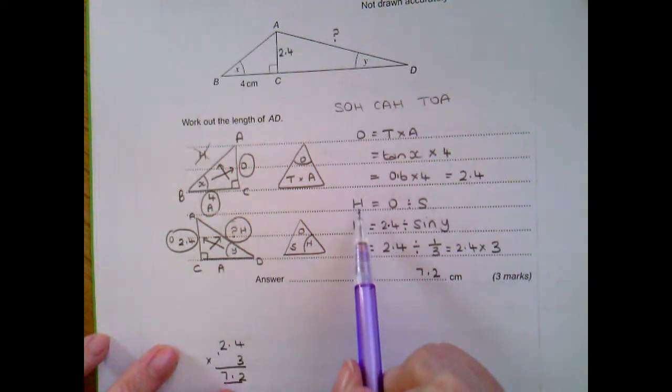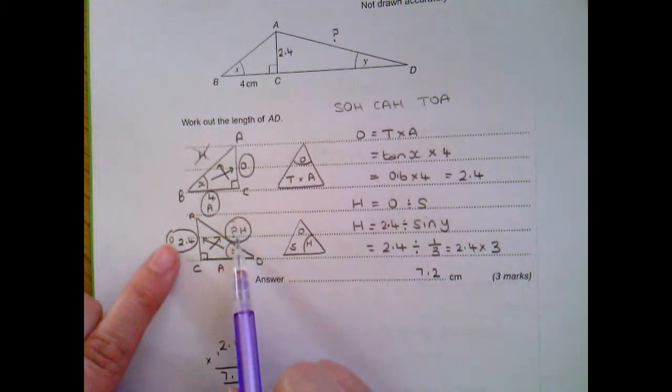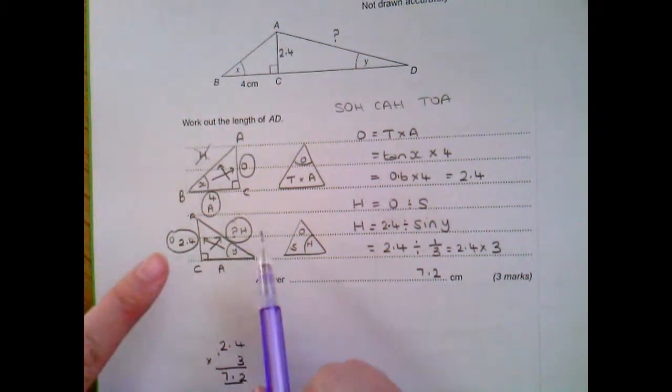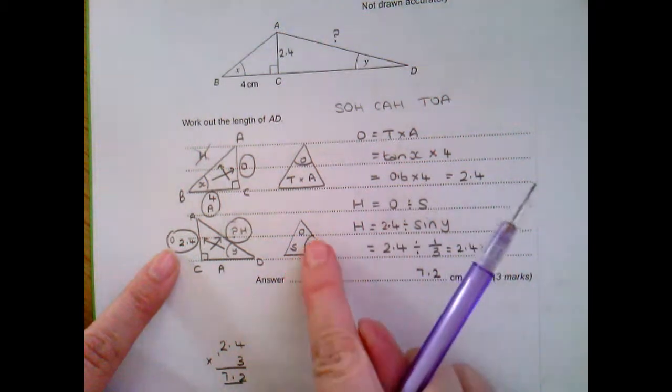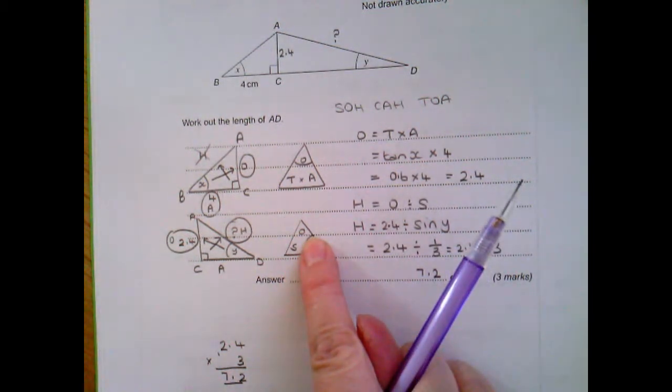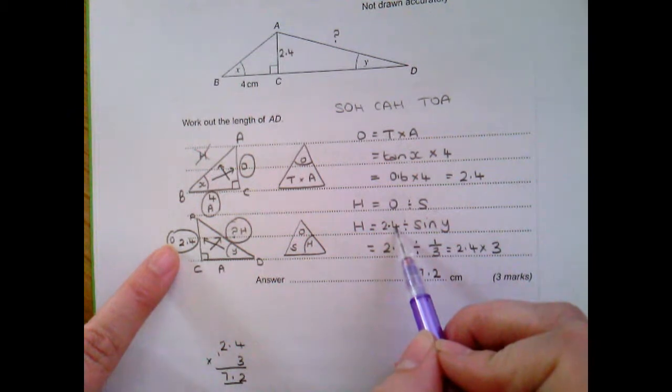Then we already know that we're using SO because they gave us the sin in the question. So your SO triangle looks like that. You're wanting to find the h, so you cover it up and do O divided by S because you're going down the triangle. So over here, h equals O divided by S. O is 2.4.